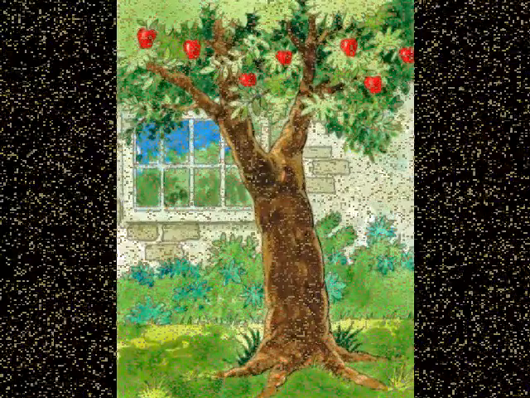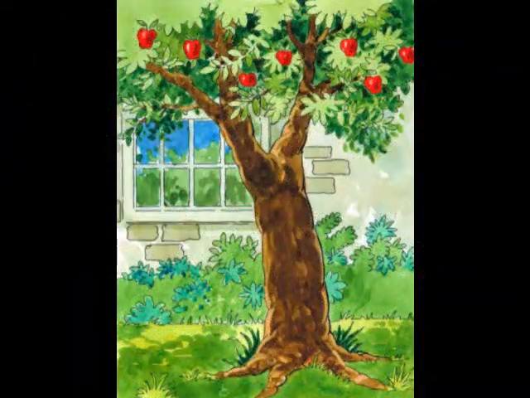Just like all living things, plants have a life cycle. Plants are born, live, and ultimately die. But before they die, plants too must reproduce in order to carry on the survival of the species. Let's talk about apples. An apple tree begins with a seed.